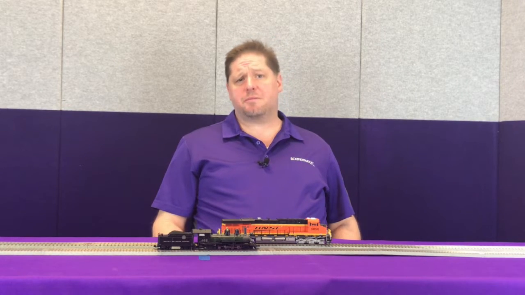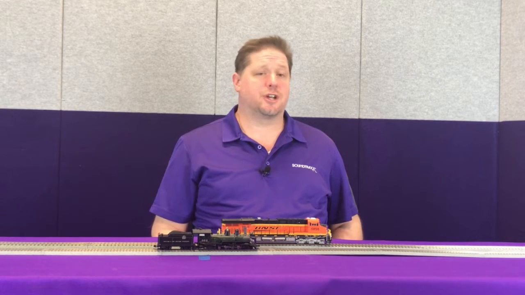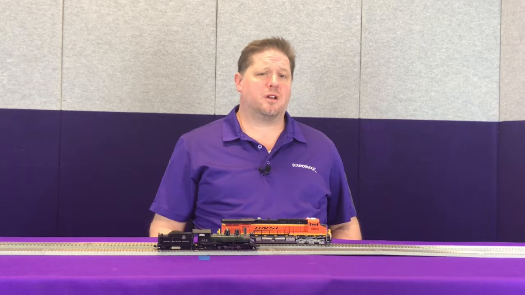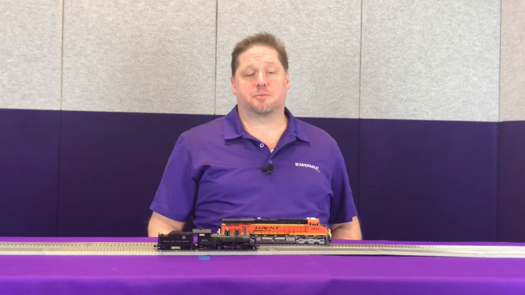Now, many of you guys have automated layouts, and what that means is that as your locomotives travel across the layout, there are certain triggers and things that tell the decoder and the locomotive what to do. And one of them that we're going to talk about today is called constant brake distance.